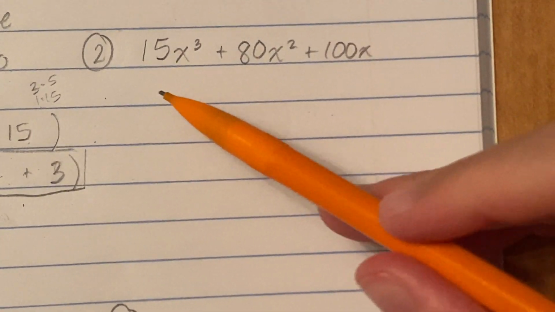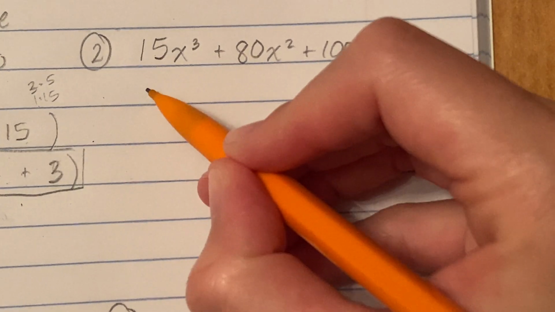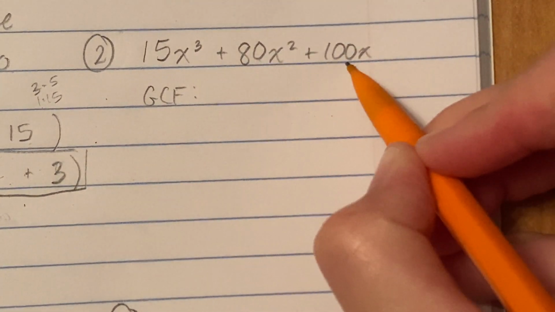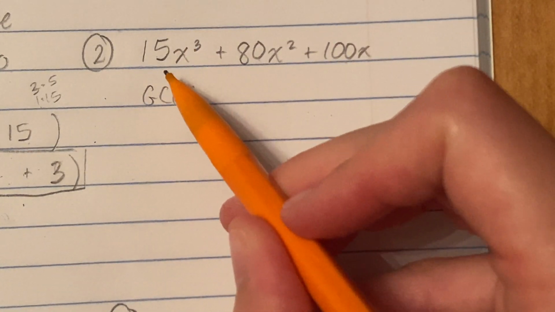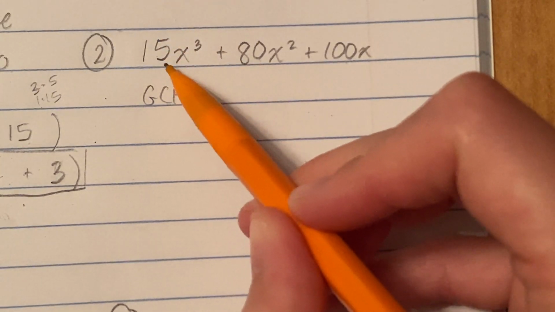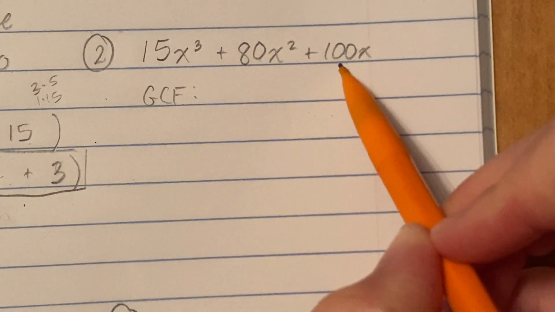Let's take a look here. Again, I notice the numbers are kind of big. Let's see if we can find a GCF. I actually see that these two numbers end in 0, so those are divisible by 10, but this 15 is not divisible by 10, right? 15 is divisible by 1, 15, 3, and 5. So let's look, are these divisible by 15?